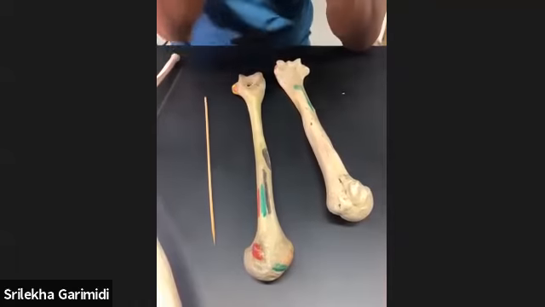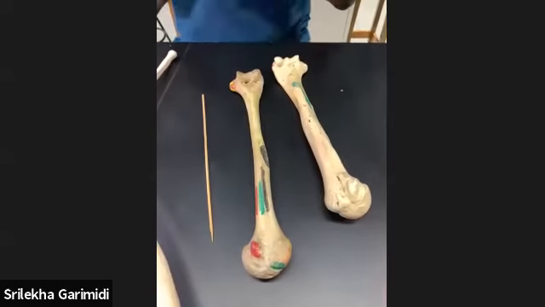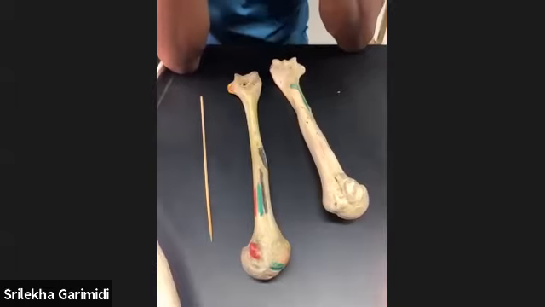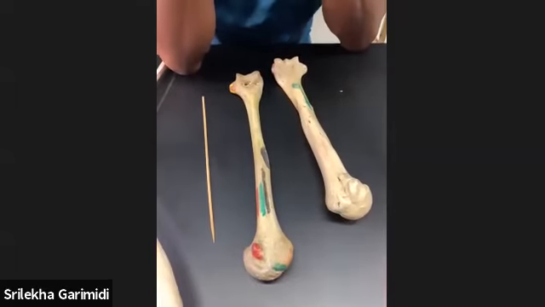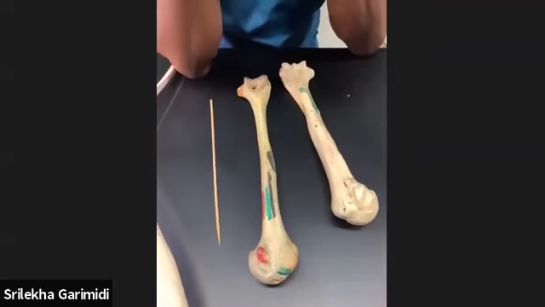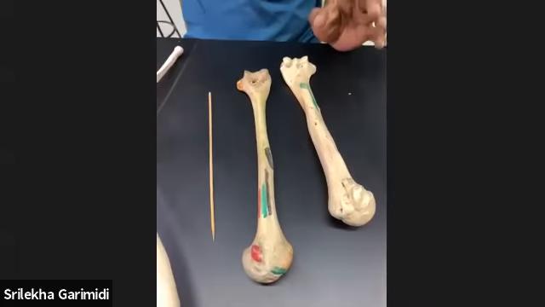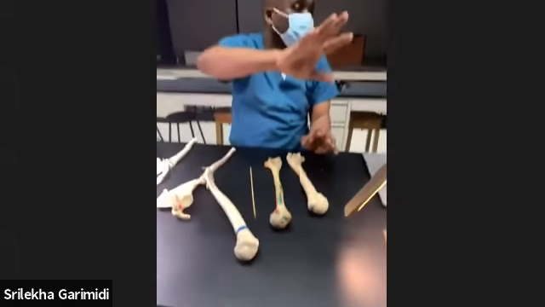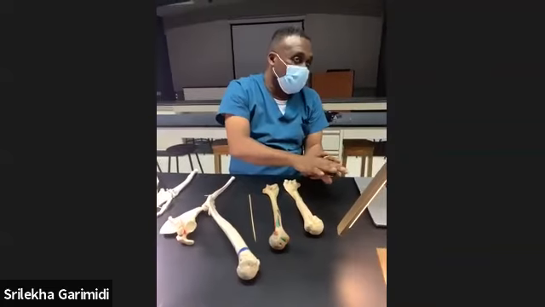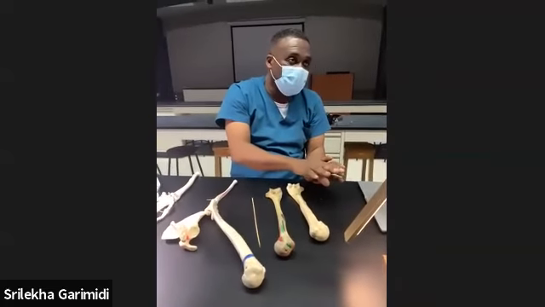So the lumbodorsal fascia is sometimes called the what? Thoracodorsal fascia. So it arises from the lower 6 thoracic spines, all the lumbar spines via the lumbodorsal fascia.